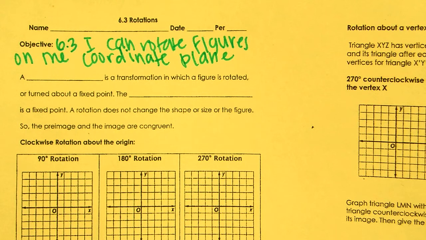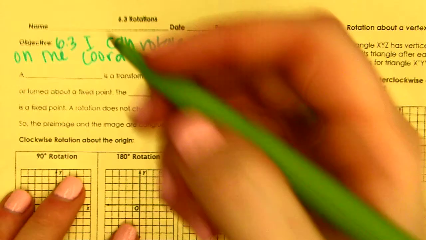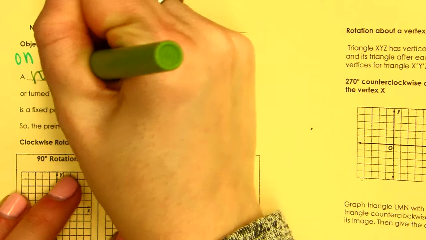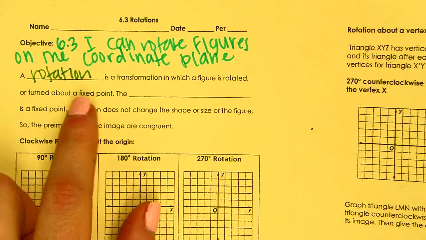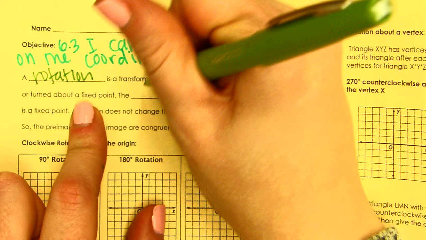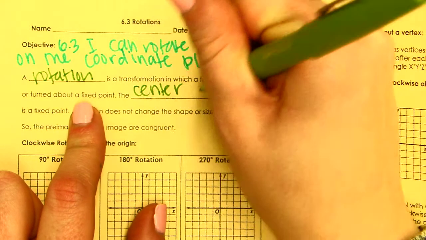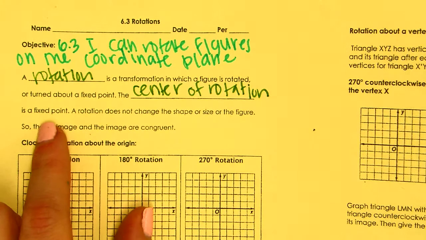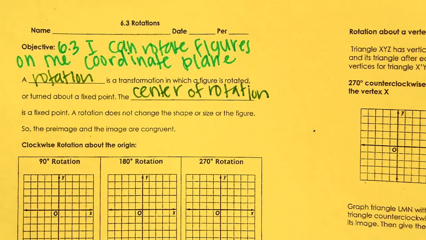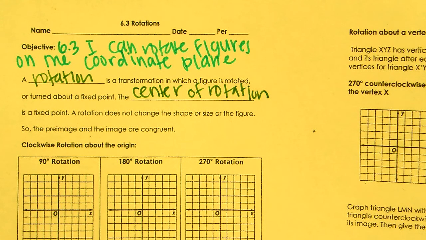So let's fill in these blanks first. A rotation is a transformation in which a figure is rotated or turned about a fixed point. So a fixed point means it's not going to move. The center of rotation is a fixed point. That means that spot doesn't move. And the rotation does not change the shape or size of the figure, so the figures are congruent. Congruent means they're the same shape, same size.